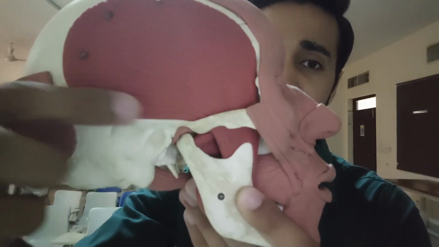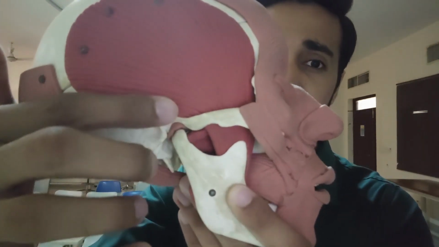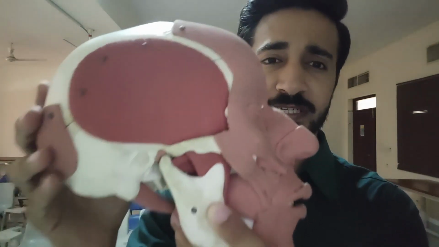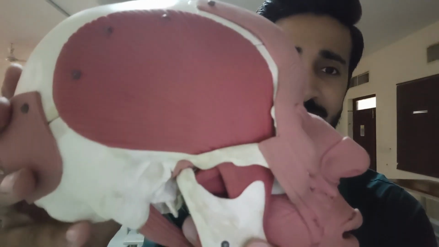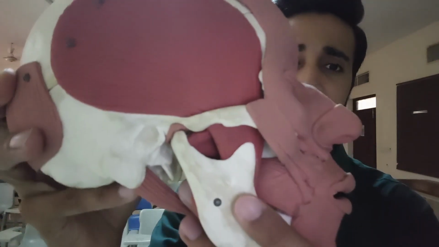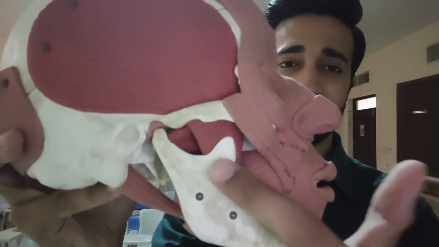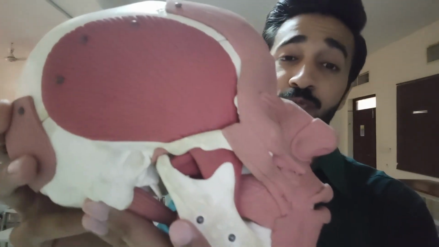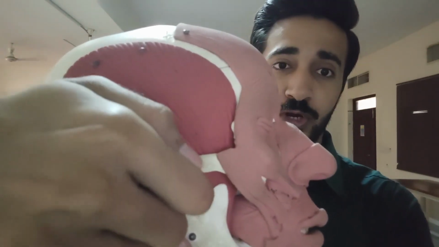These posterior fibers are horizontal in orientation and direction. If you were to guess their function, I want you to take a minute and guess: because they're horizontally oriented, what would they do to this bone, this mandible? You probably guessed it correctly.